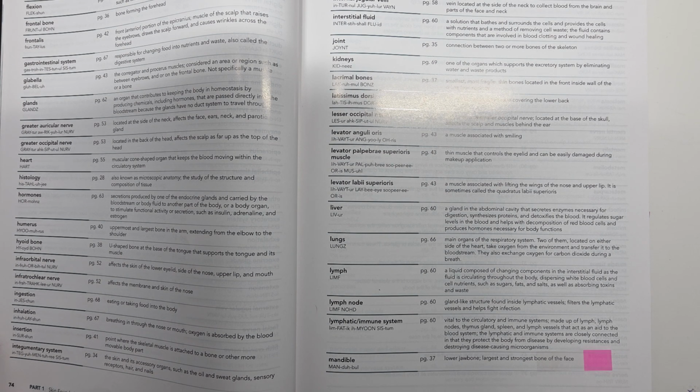Lymph, a liquid composed of changing components in the interstitial fluid as the fluid is circulating throughout the body, dispersing white blood cells and cell nutrients such as sugars, fats, and salts, as well as absorbing toxins and waste. Lymph node, gland-like structure found inside lymphatic vessels, filters the lymphatic vessels and helps fight infection.